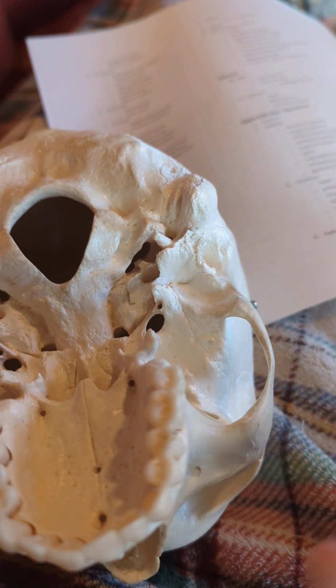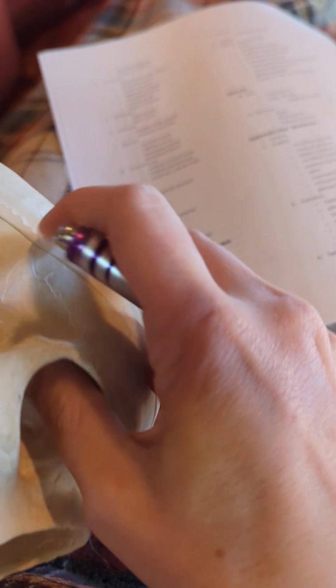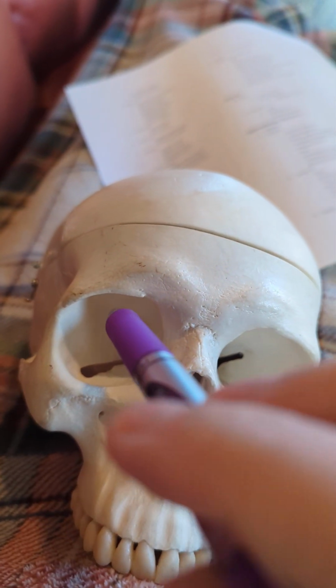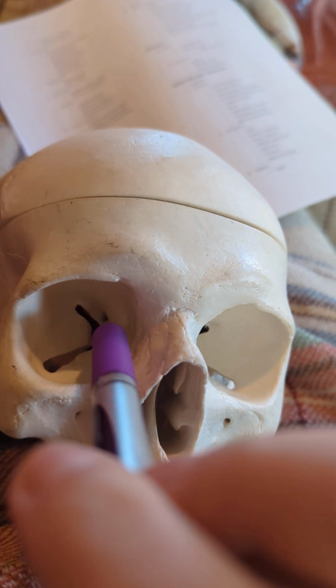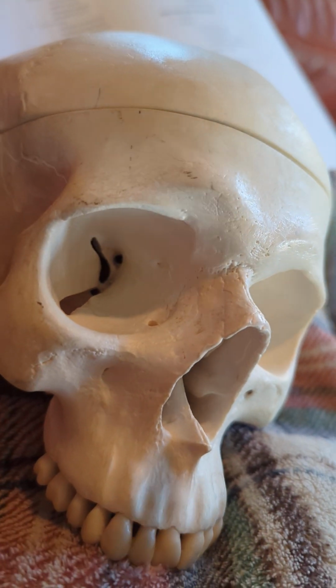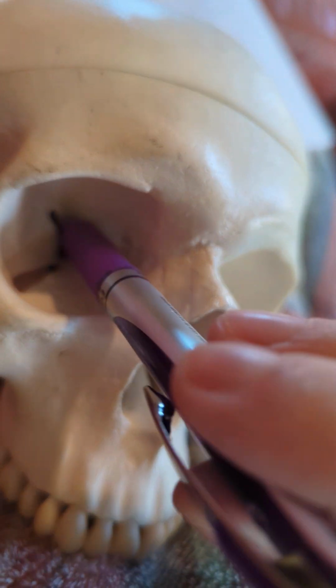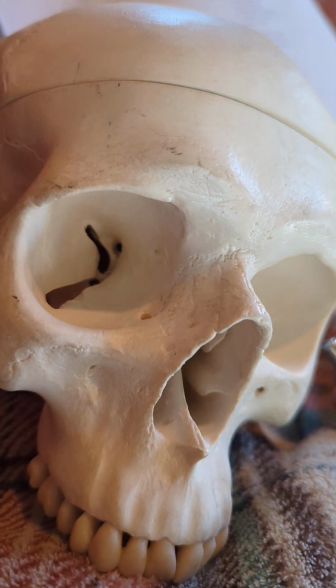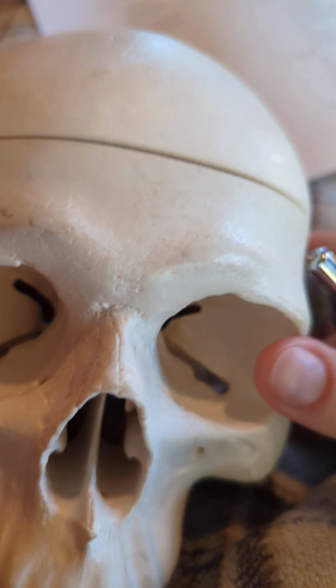Next, we're looking at the sphenoid bone. So the sphenoid bone you can see in a few places. It's in the back of the eye socket, and there's a little hole in the back of it. You can sort of see that little hole, not the long skinny one, but the little one next to it. That is going to be your optic canal where the optic nerve goes through.